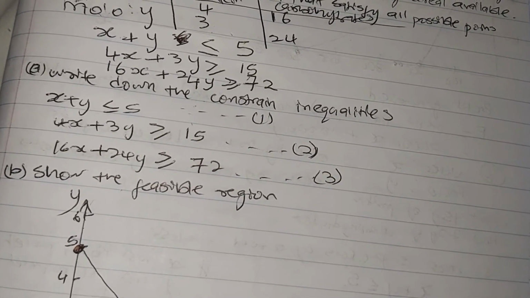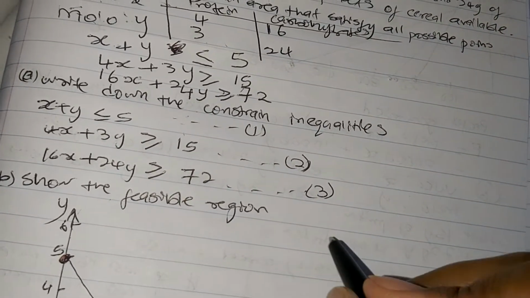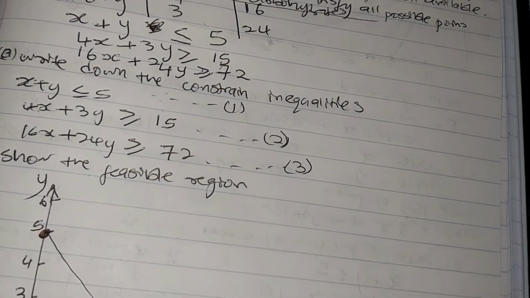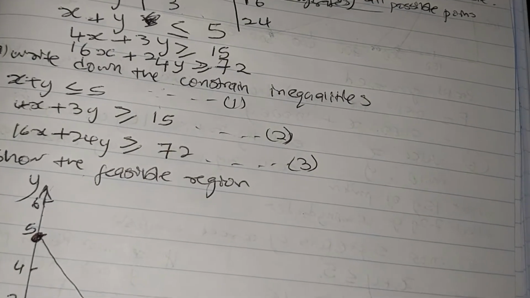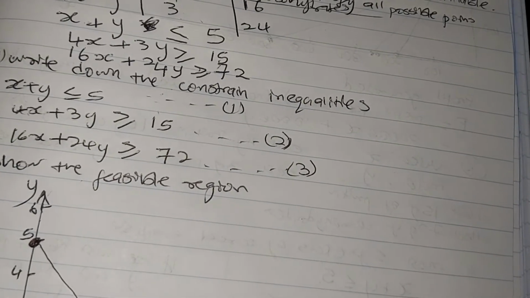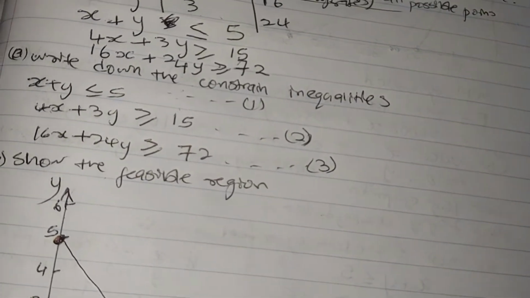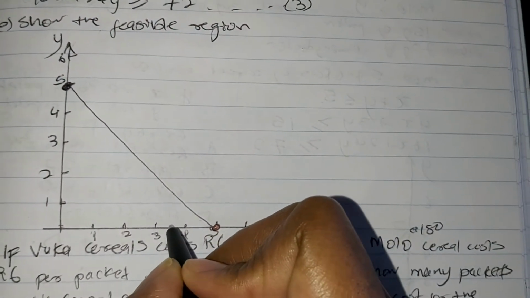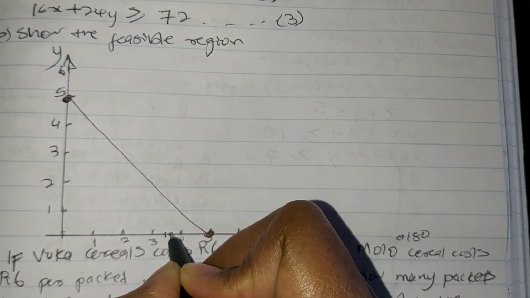If y is 0, therefore x will be 15 divided by 4, which is 3.75. So if y is 0 from equation 2, x is 3.75.